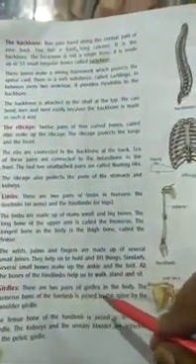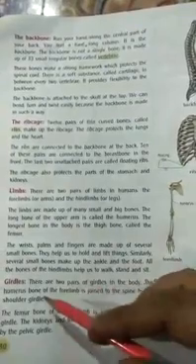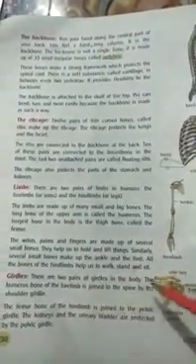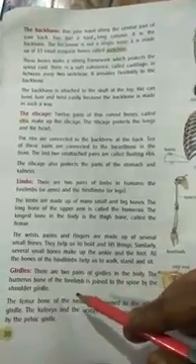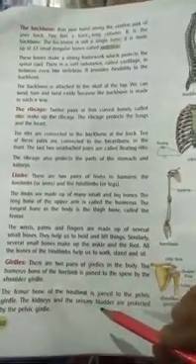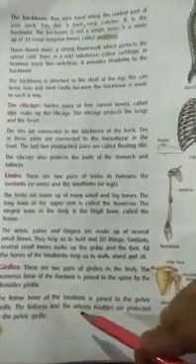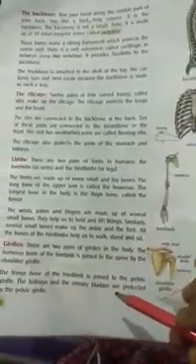There are two pairs of girdles in the body. The humerus bone of the forelimb is joined to the spine by the shoulder girdle. The femur bone of the hind limb is joined to the pelvic girdle. The kidneys and the urinary bladder are protected by the pelvic girdle.